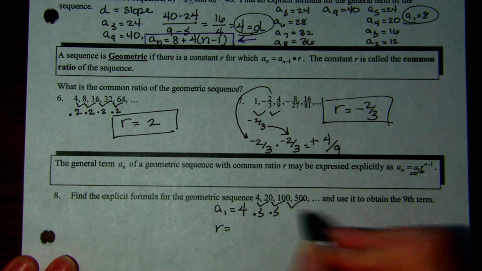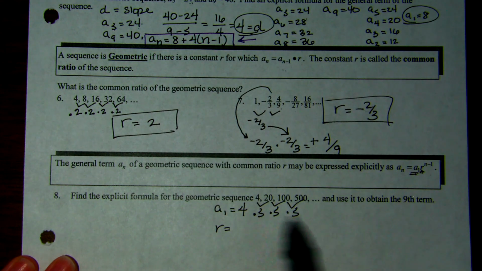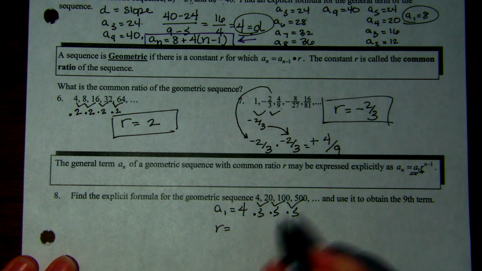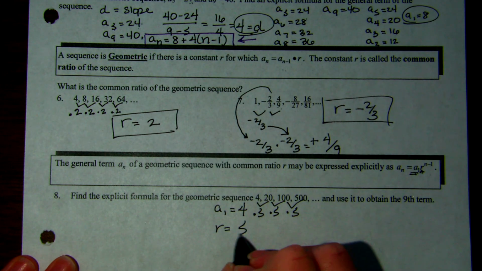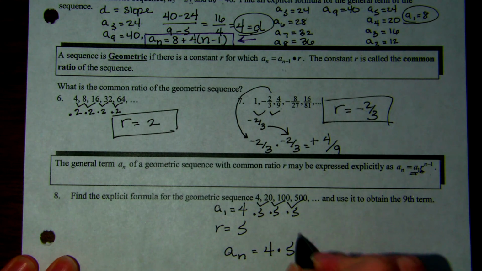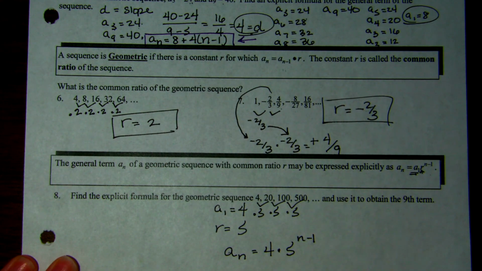The answer is 5. And 100 to 500, again, is 5. And so we've established that that is a common ratio. This is a geometric sequence, and that's a common ratio. So r is 5. And our formula for this would just be a sub n equals 4 times 5 to the n minus 1.